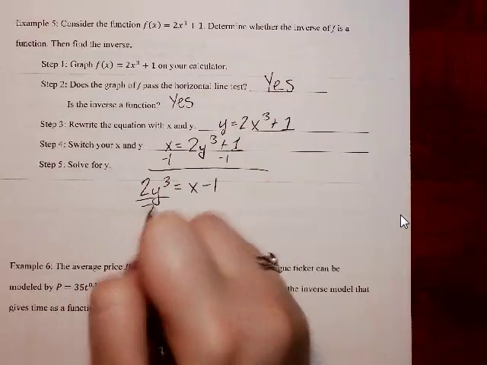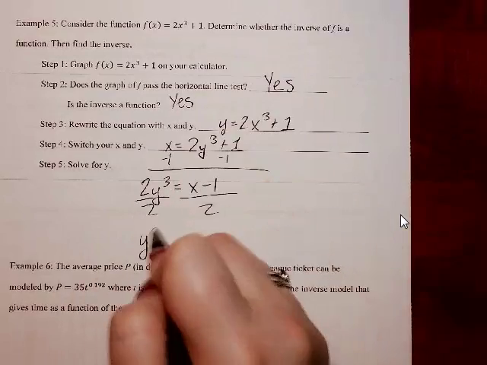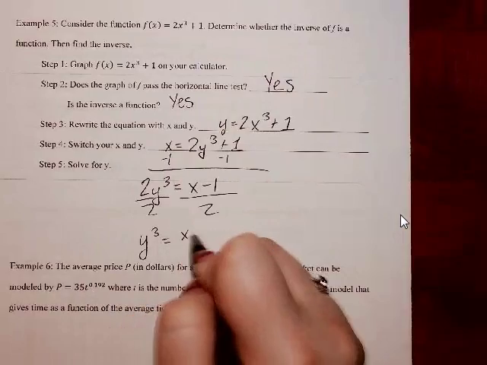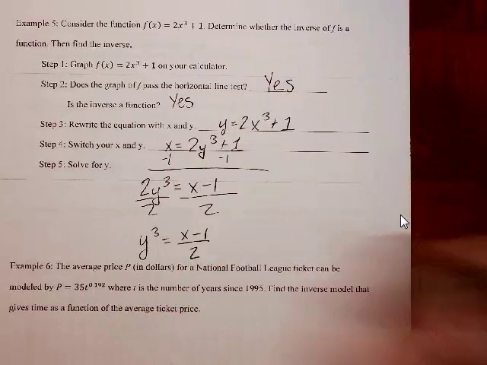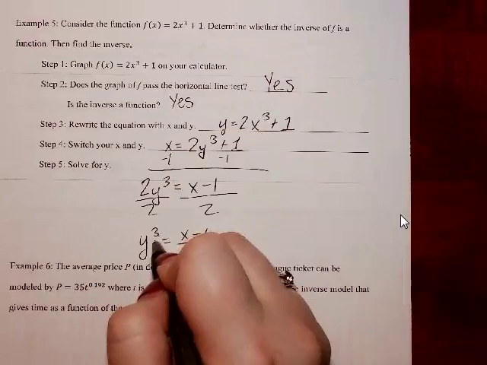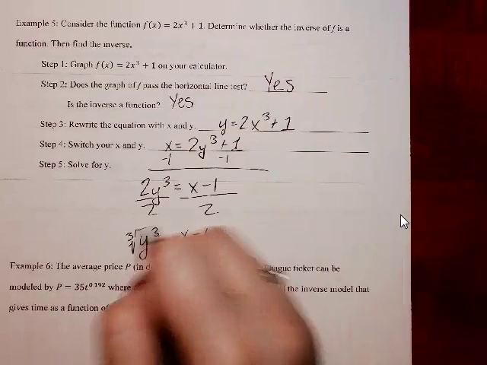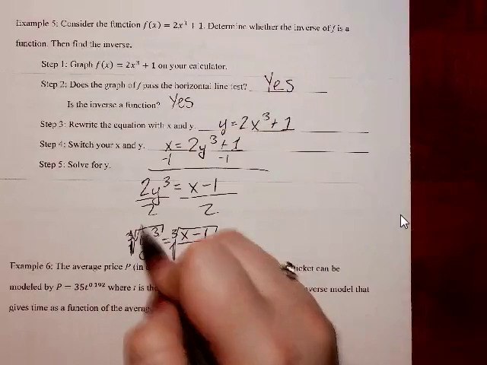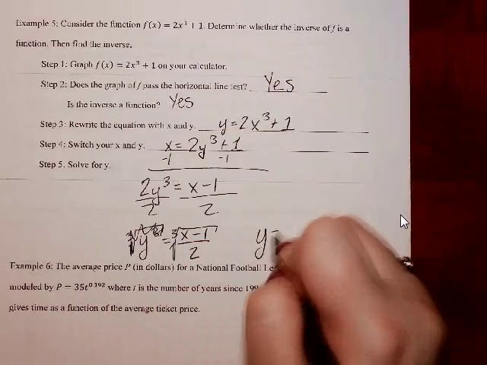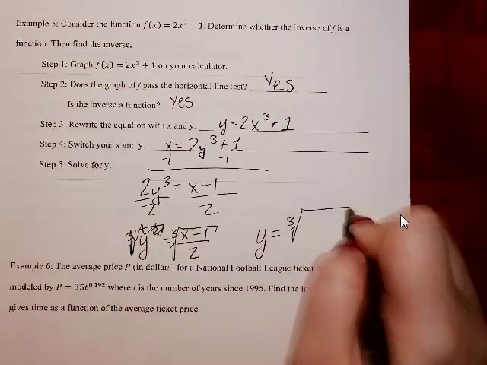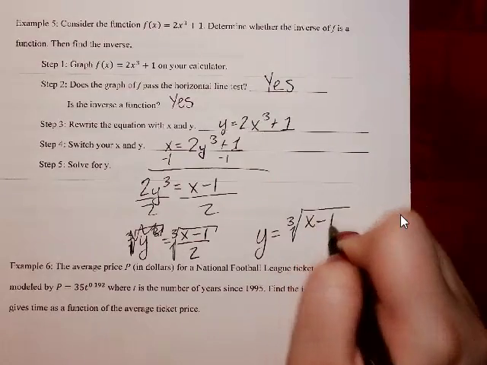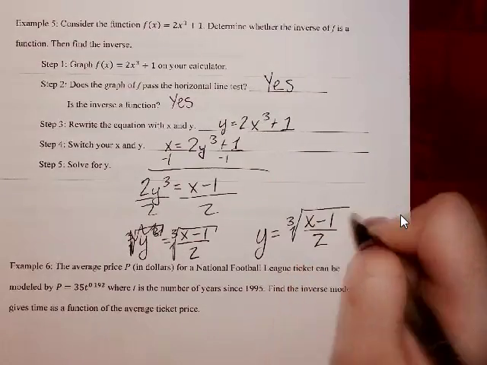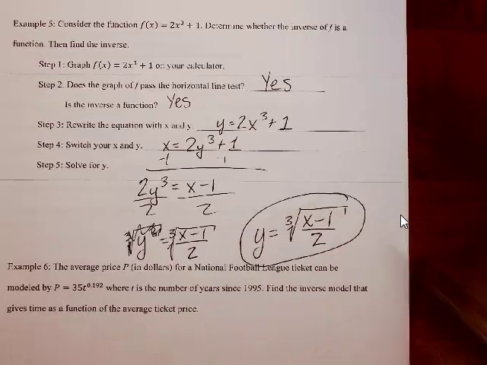Divide by 2. y to the third equals x minus 1 over 2. Now, to get rid of this cubed, I have to take the third root, or the cube root. Okay, so this cancels, and I get y equals the cube root of x minus 1 over 2. So that is my inverse.